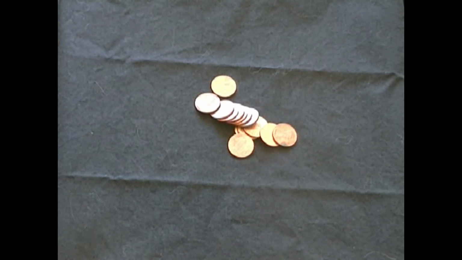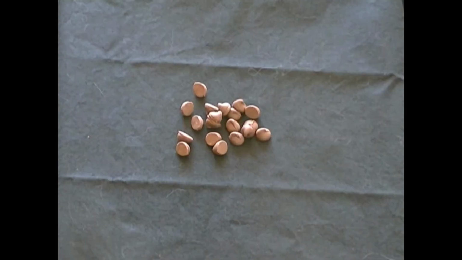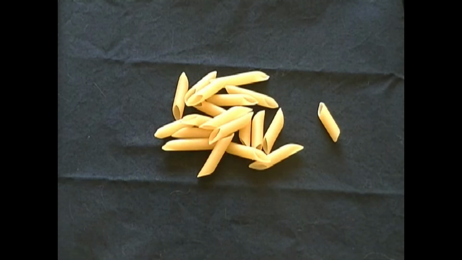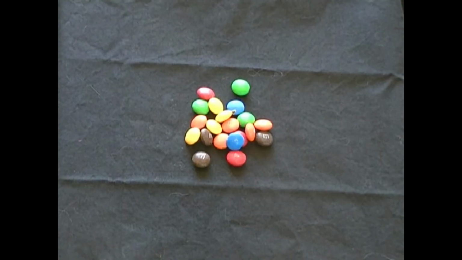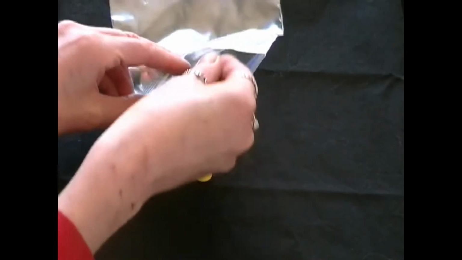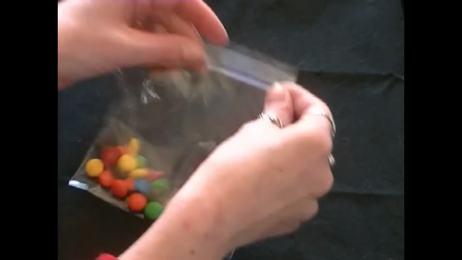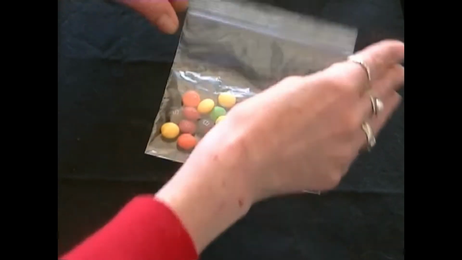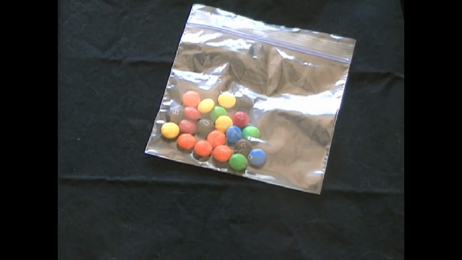Here's what you're going to need in order to do today's math lesson. For this week's lessons, you're going to need 20 of something that you can use for counters. It could be 20 pennies, 20 chocolate chips, 20 noodles, or I'm going to use 20 M&Ms. Really, it can just be 20 of anything that you can easily move around and count and make into groups. Once you find your 20 things, simply put them in a baggie and put them in a place where you can easily find them each day for your lessons.